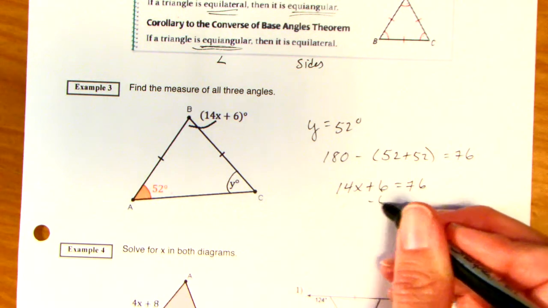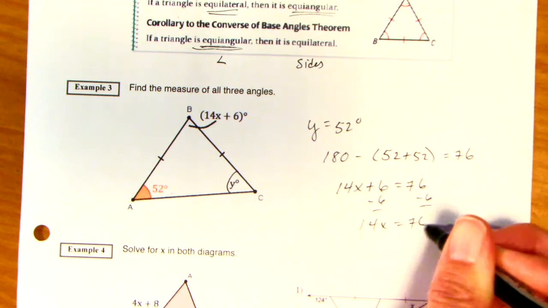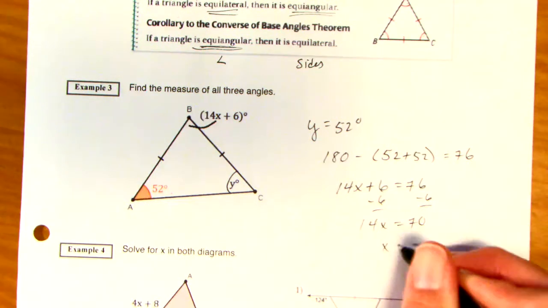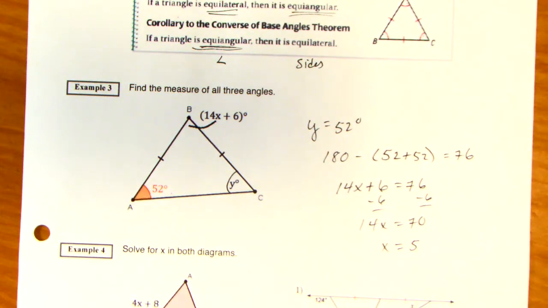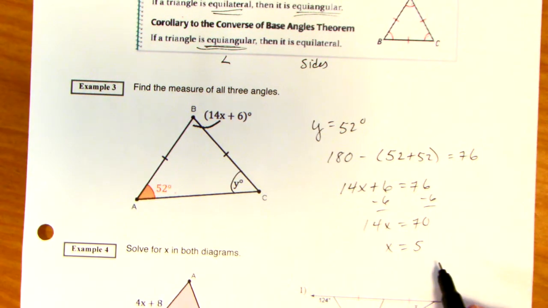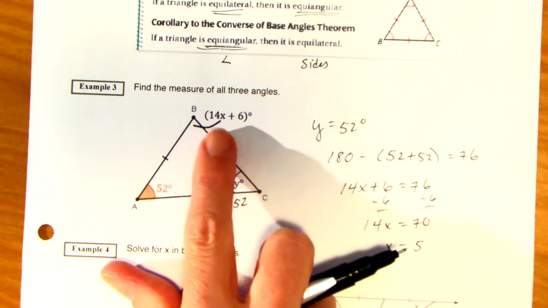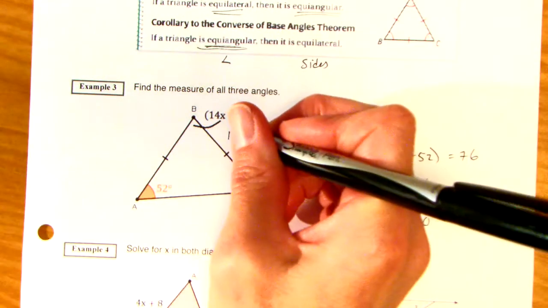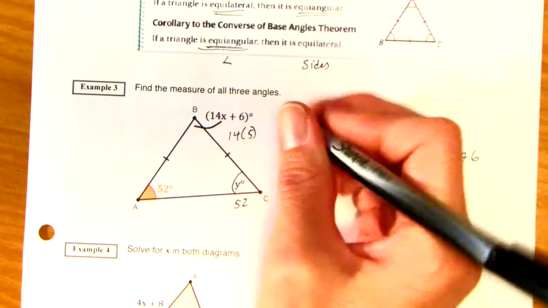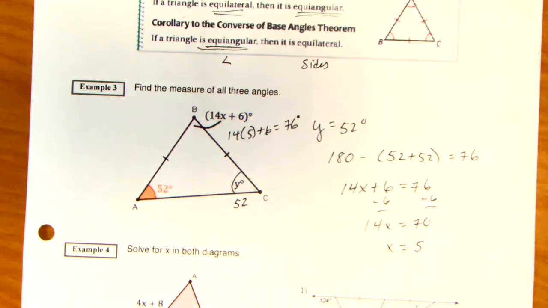So I'm going to subtract 6 on both sides, and then divide by 14. X is 5. I'm not really quite done yet because it says find the measure of all three angles. Remember, most students will stop right here. You've got to plug it in. So I know this is 52 and I know this one's 52. So I have to substitute 5 in for X here. So I have 14 times 5 plus 6. That's going to equal 76. So please double check my work, okay?